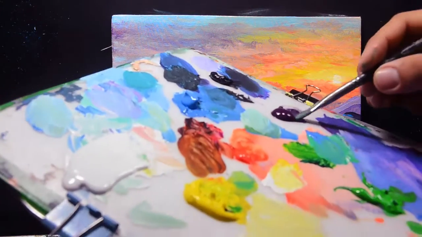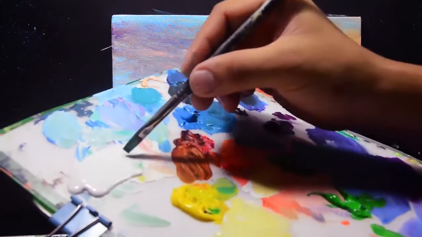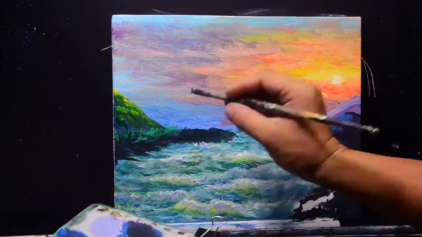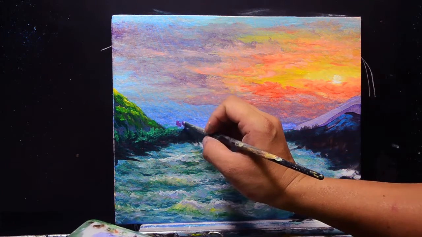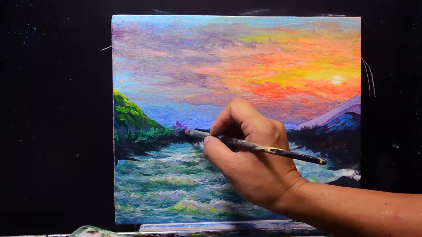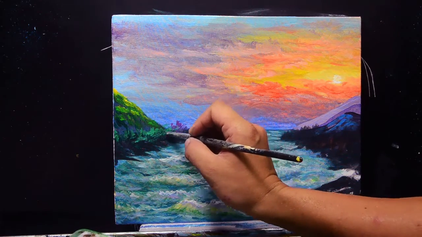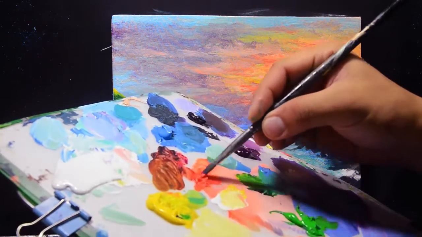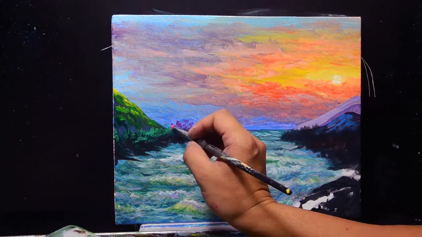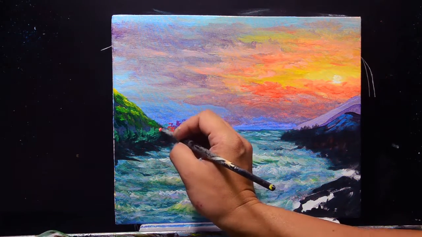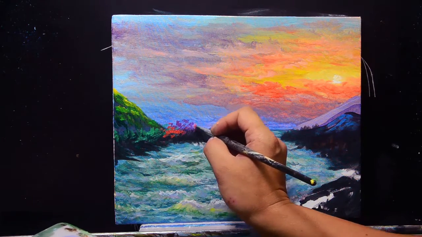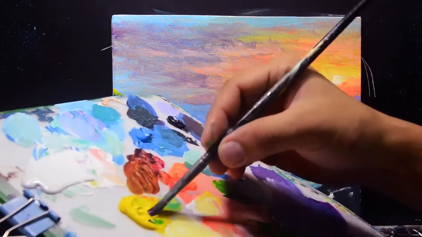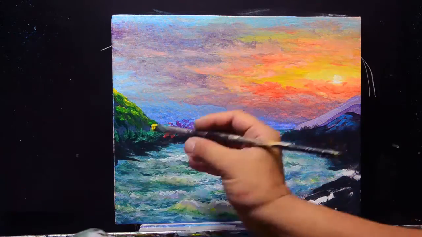I'm going to add colorful trees there. Just mix the color of titanium white and the violet color. Going to add colorful trees here. Then the fluorescent orange yellow. Going to add also here. And after that, the color cadmium yellow also I'm going to add.